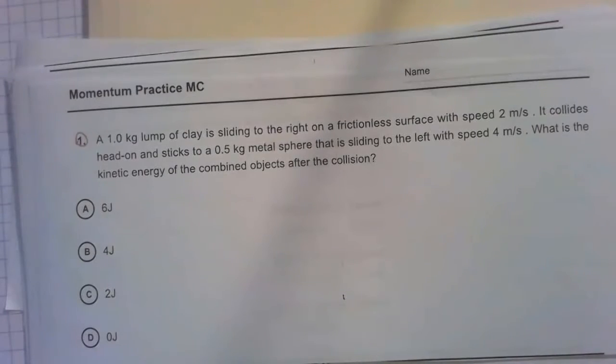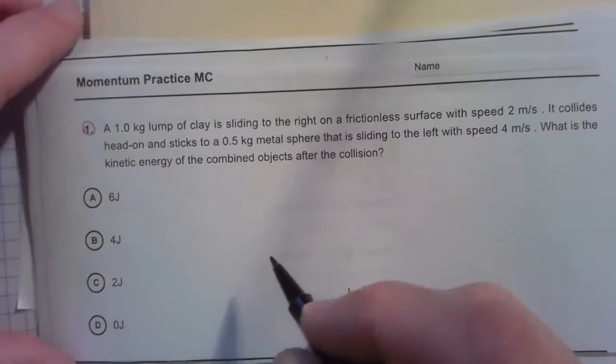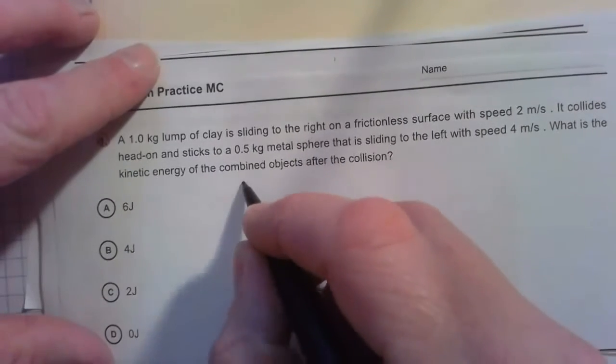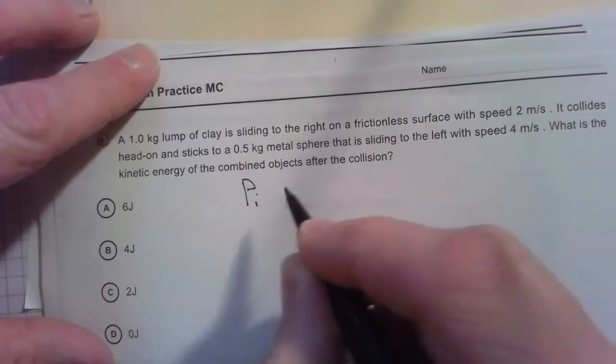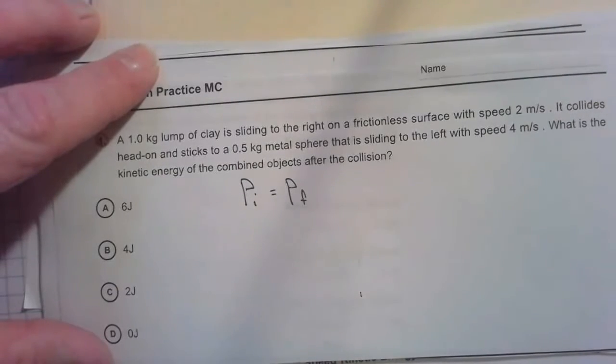But kinetic energy sometimes is and sometimes isn't the same before and after. And that's all that being conserved means. It means that the momentum initially has to equal the momentum final. And that would be true in any collision.